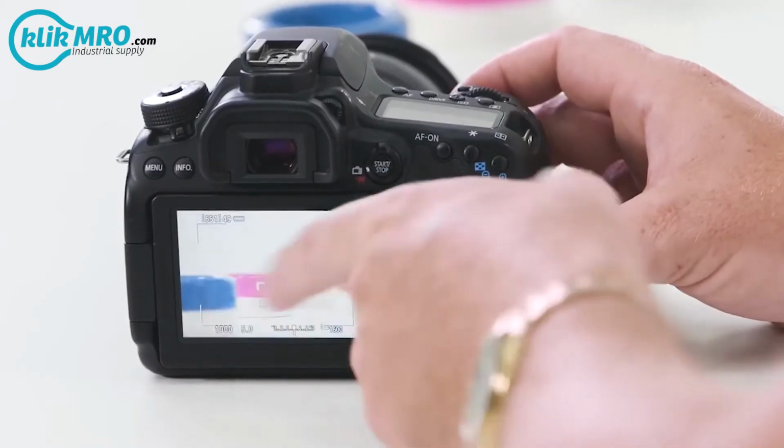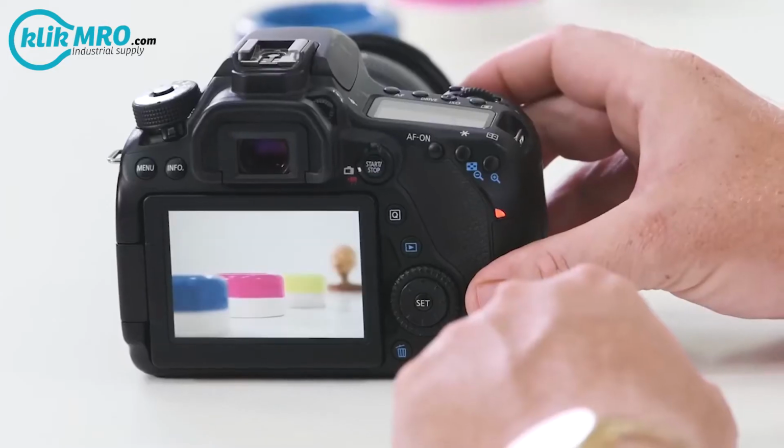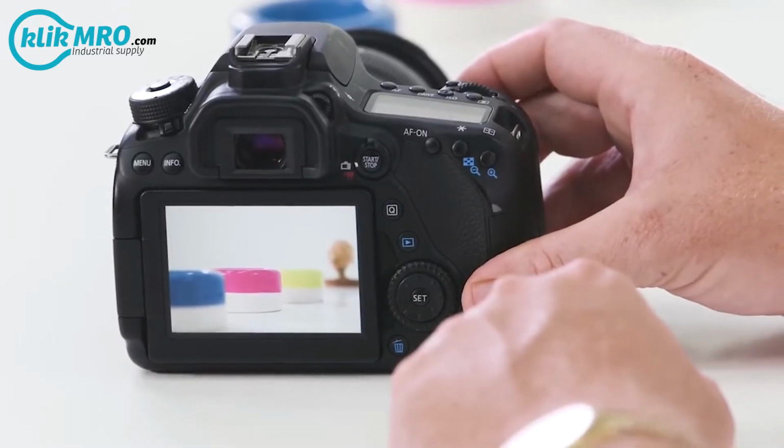Remembering this model is a touchscreen model, so to gain our autofocus point, we can simply touch on the object we wish to be the main focal point. If we begin by shooting this scene at f5, you will notice that there is a very shallow depth of field. At an aperture of f5, you'll notice that it's isolated the subject that I focused on. The other objects within the frame are out of focus and indistinguishable.